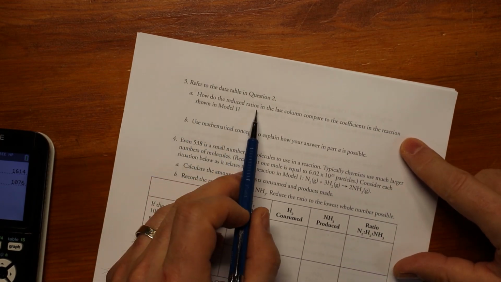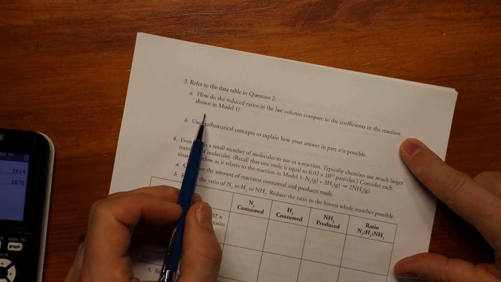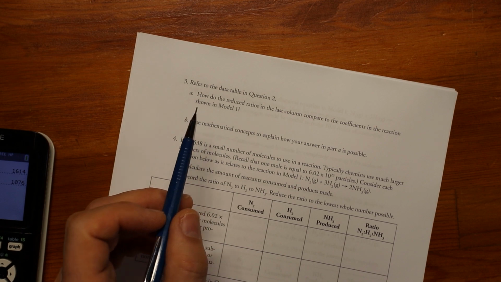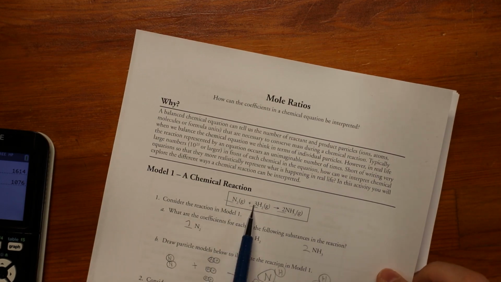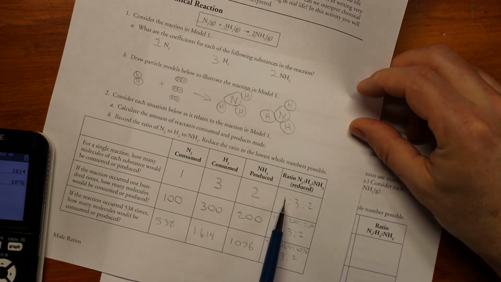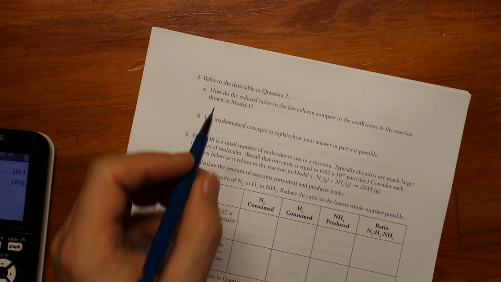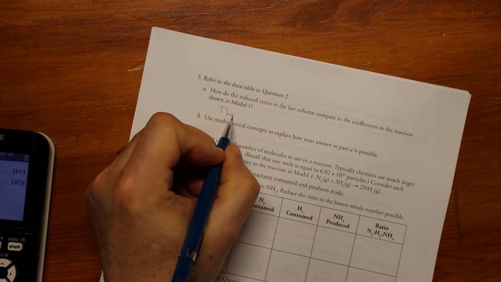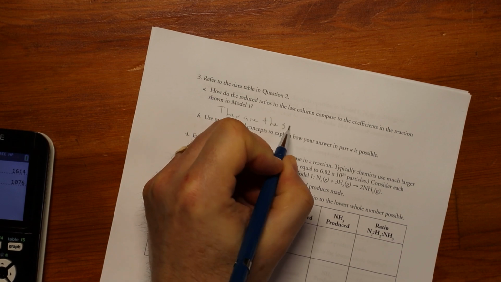How do the reduced ratios in the last column compare to the coefficients in the reaction shown in Model 1? Well, if we look at those, my coefficients are 1 to 3 to 2, and all of my reduced ratios are 1 to 3 to 2. So here, they are the same.